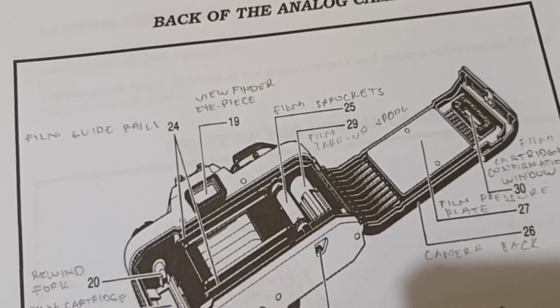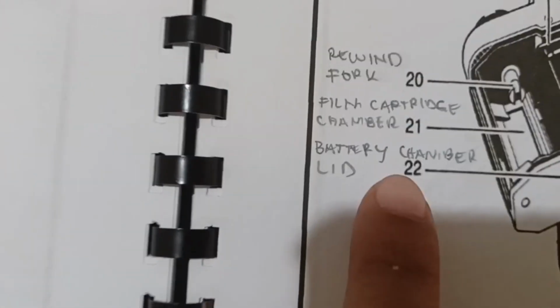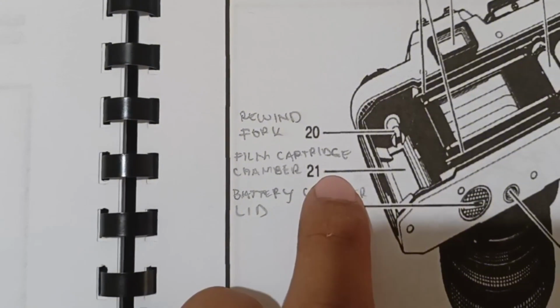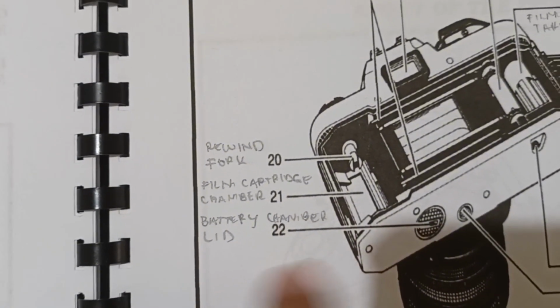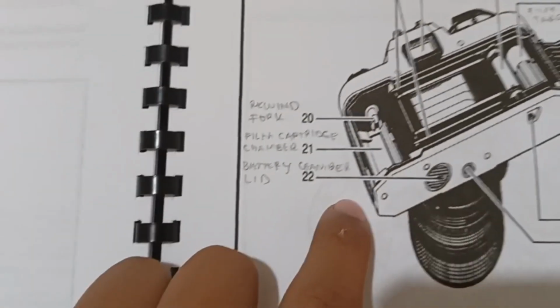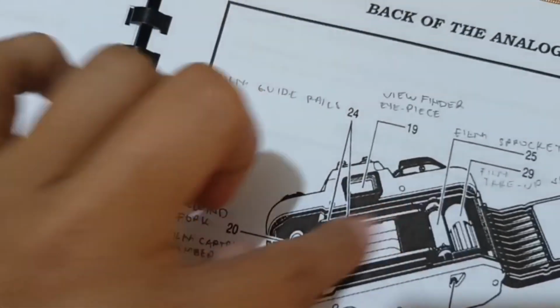And next is the film cartridge chamber of the film hold. Ito yan. The film cartridge chamber of the film is essential for securely loading the film. It is the canal region behind the camera on the left side. Siyempre, we have the film guide rails. Ito yun, yung dalawang yun.